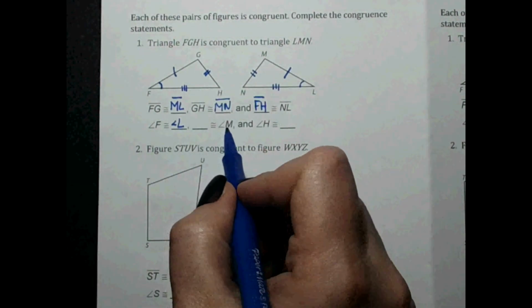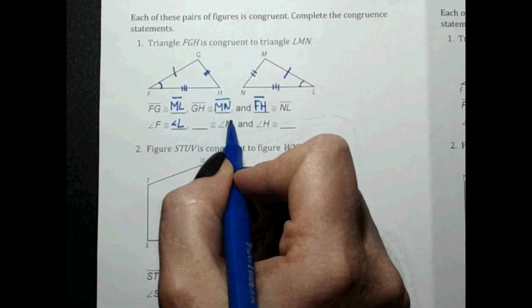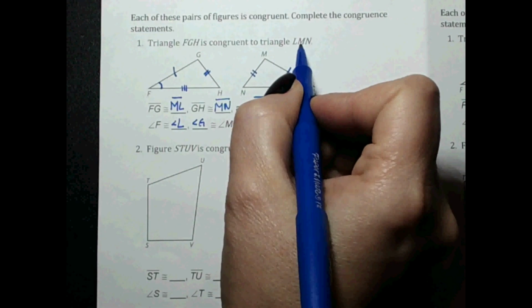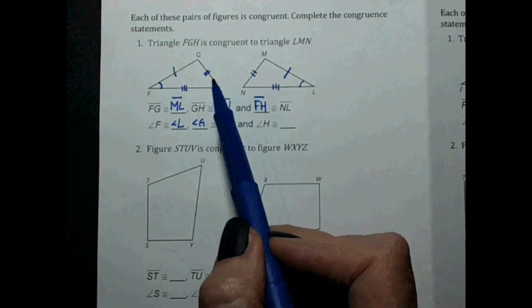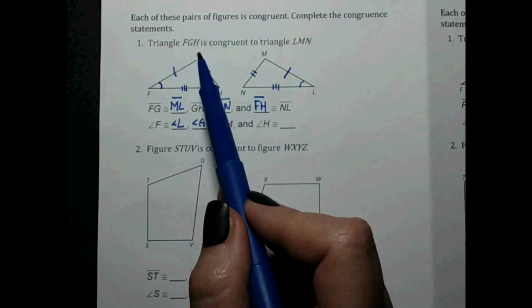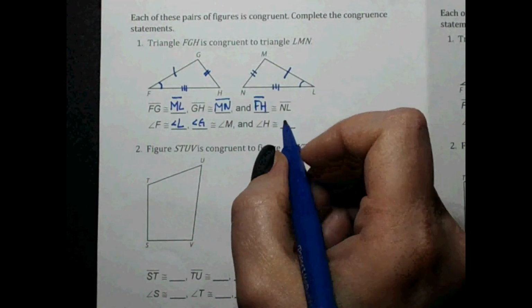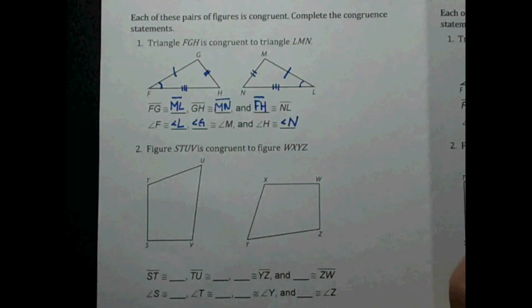So if we go to angle M, it is going to be congruent to angle G. And as you can see, it's the middle letter here and the middle letter here. So you don't have to have those pictures to know what parts correspond together. The way that they are written, or the order that they are written in, is important and it matters. So angle H is going to be congruent to angle N.